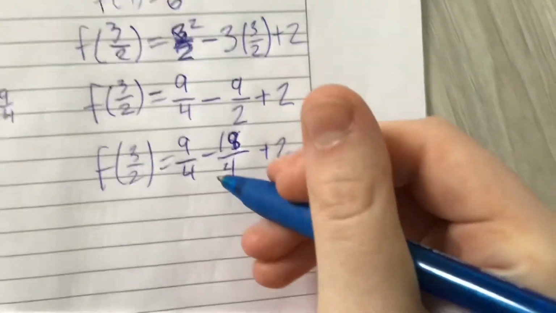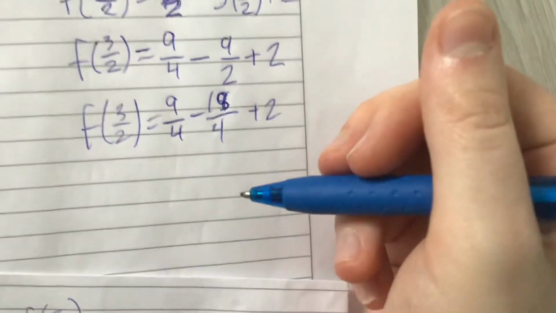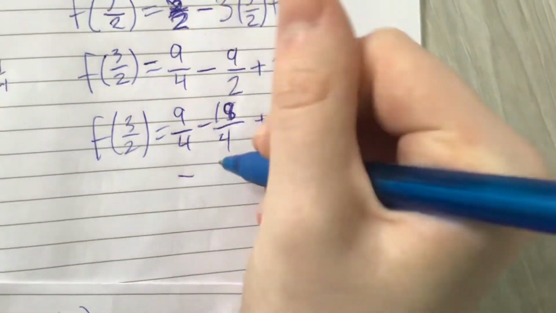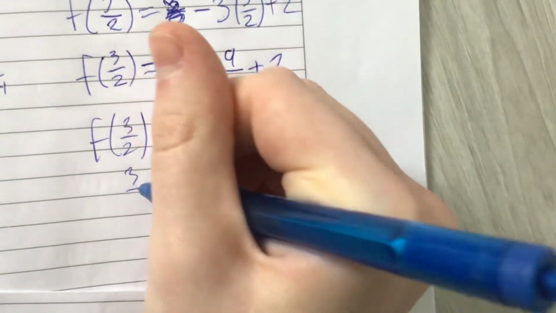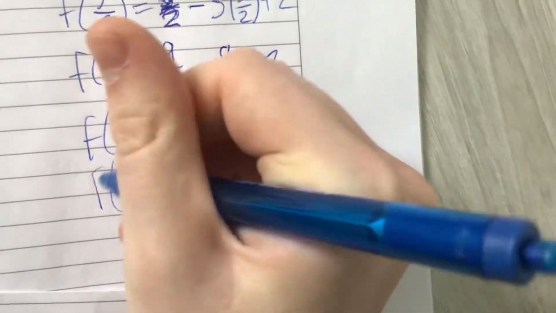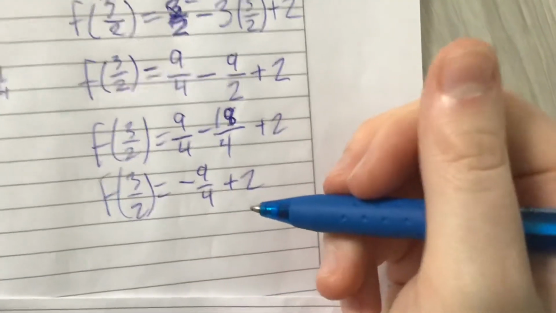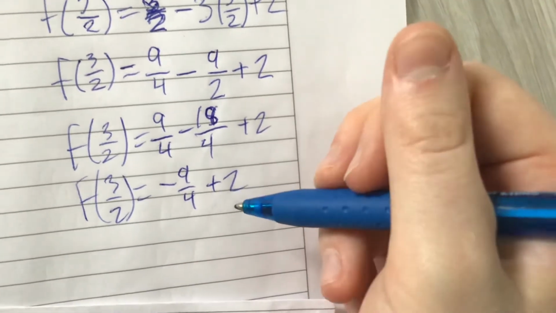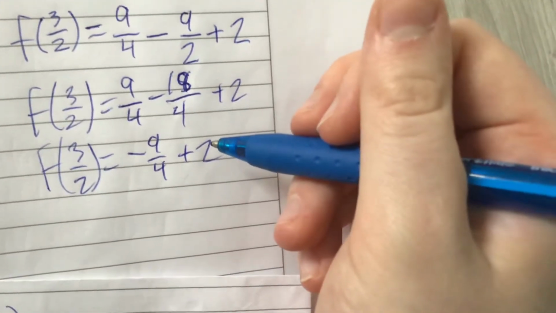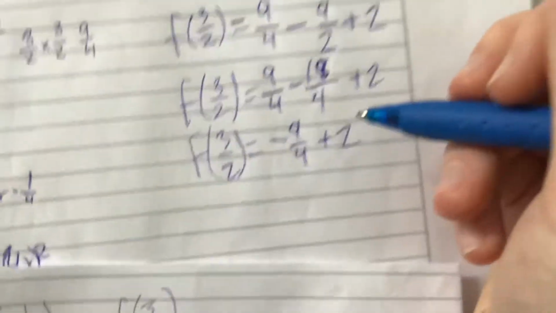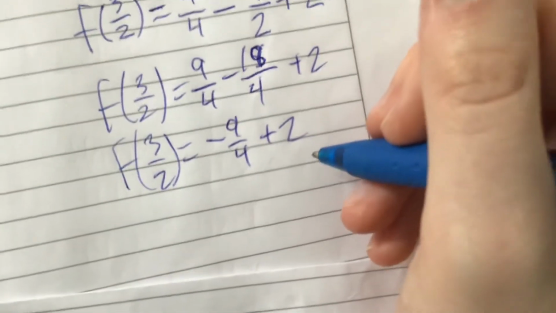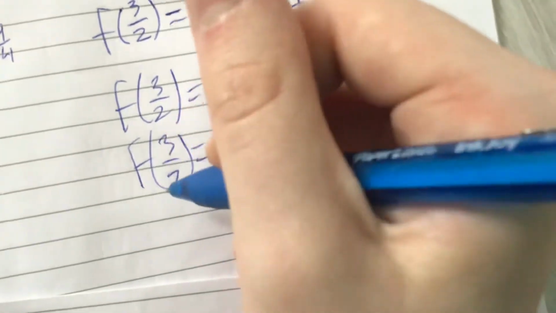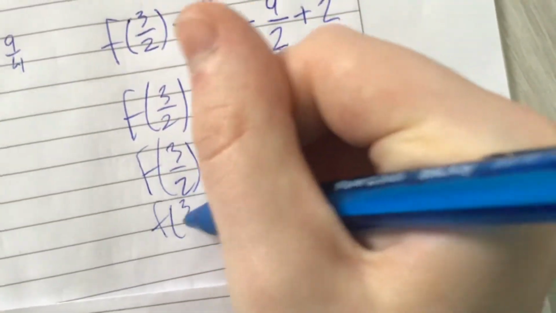okay. Then we're subtracting 18 from 9, so we get -9, sorry to be so negative, plus 2 equals 3 over... okay, there we go. And then technically we could say this is 8/4. Yeah, we could do that.